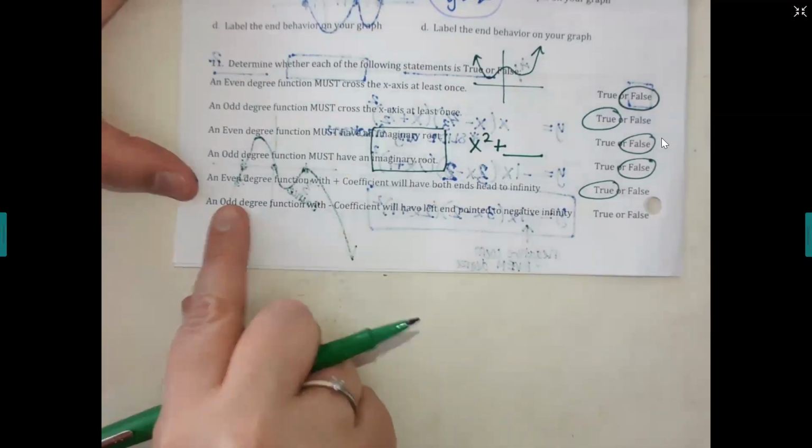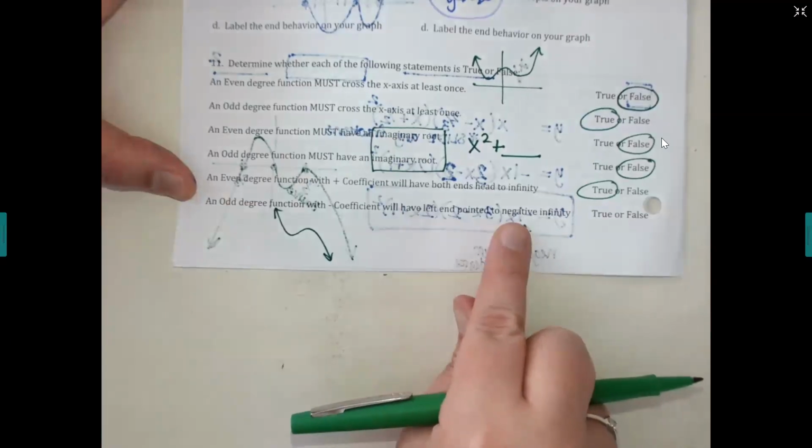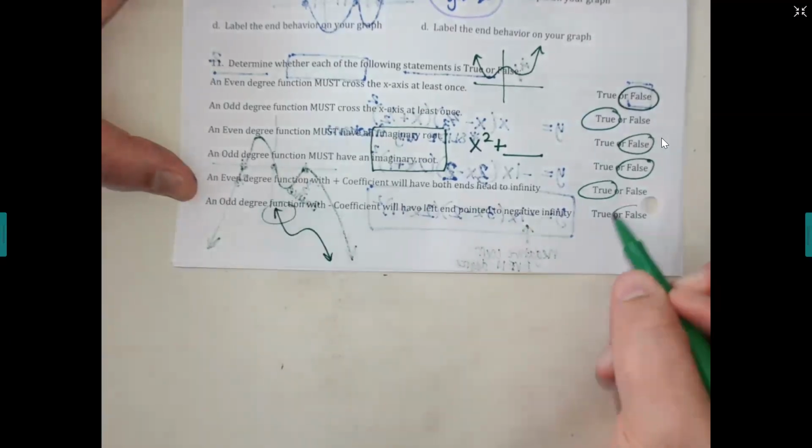Versus for an odd with a negative, the left end goes to negative infinity, true or false? That is false. Remember, an odd degree negative goes like this. So I see that my left end shouldn't be to negative infinity. My left end is up. That's false. Okay. Next question.